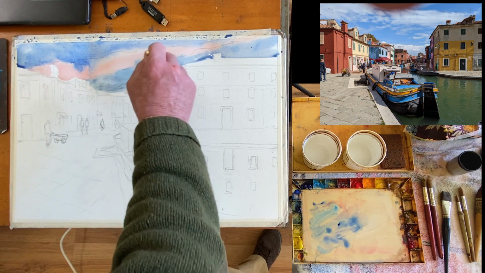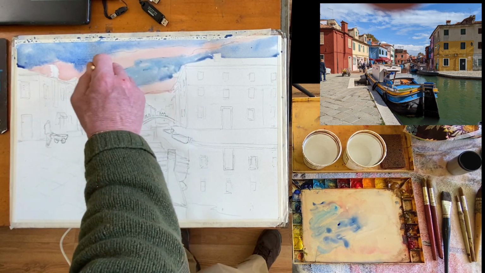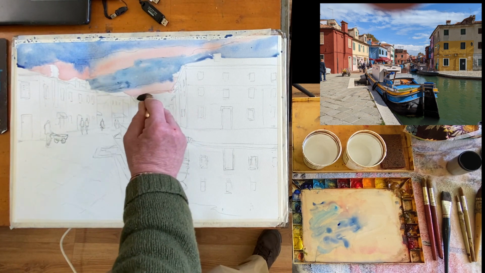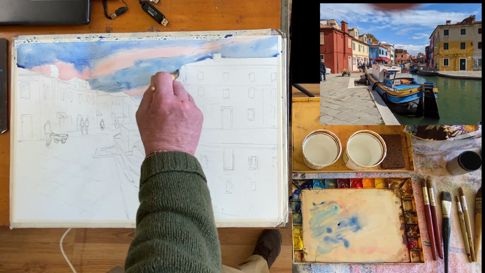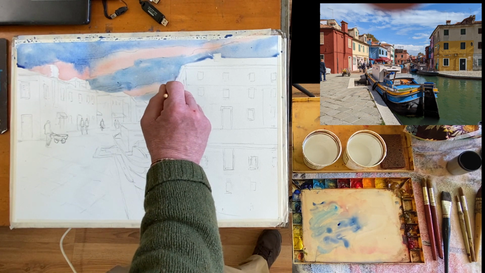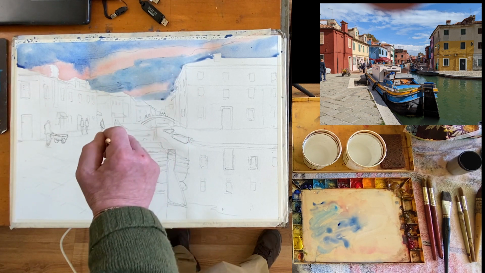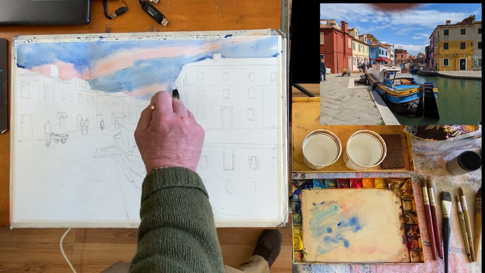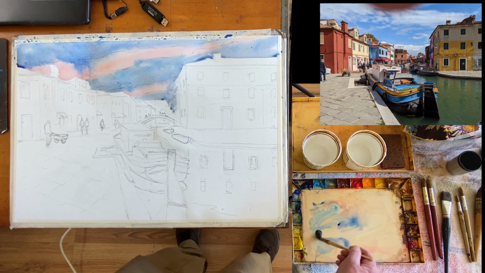This is going to go right over those. Yep. And I'm going to get, oh, and I have all this down below here. Good. I'm going to actually go into these buildings by a little bit.